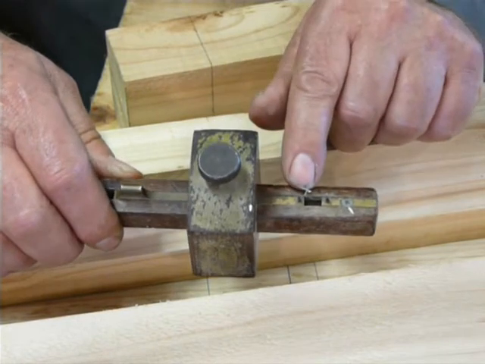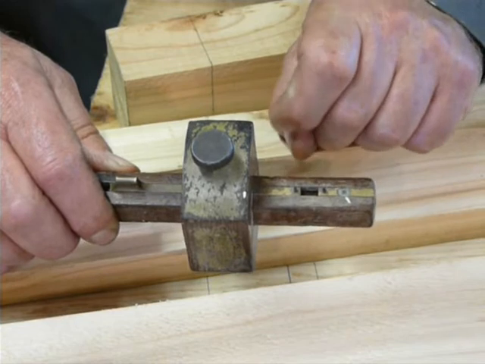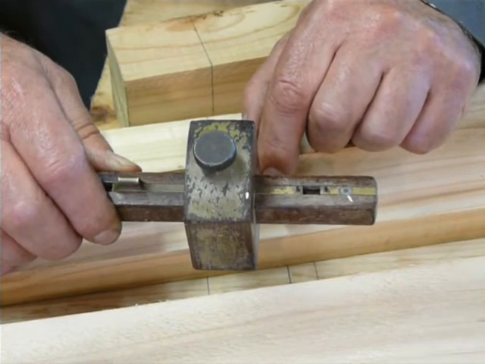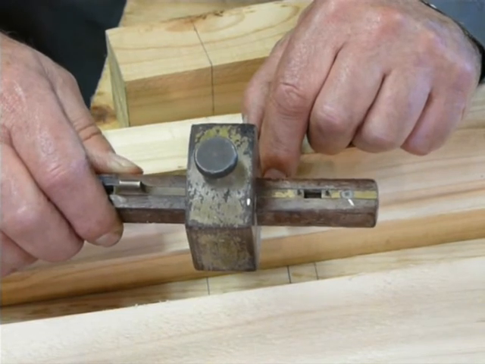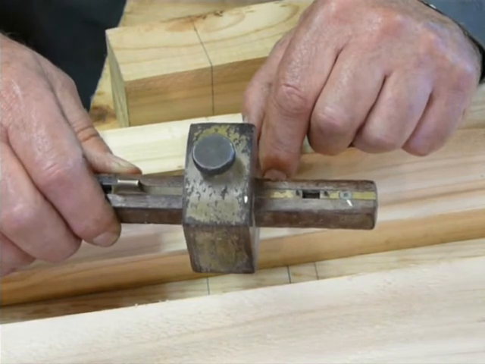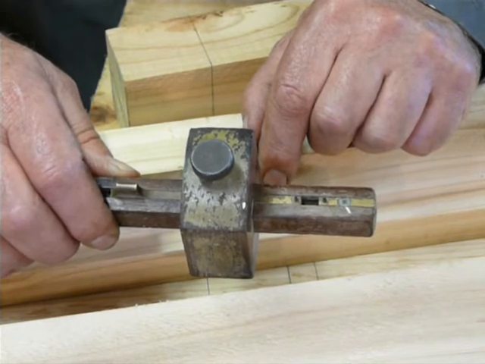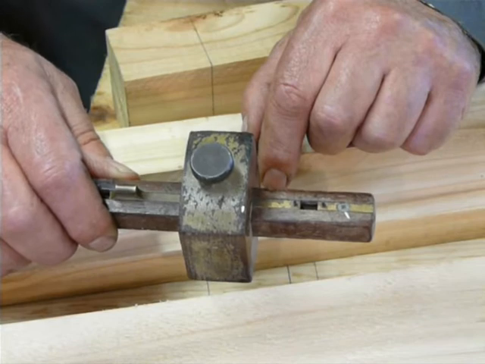So I've set it up so that the distance between those 2 points is the same as the hollow mortise chisel in the mortiser. And of course we're using the mortiser that we did the first experiments on in the 3-phase motor, running 3-phase motor off single phase set of videos.